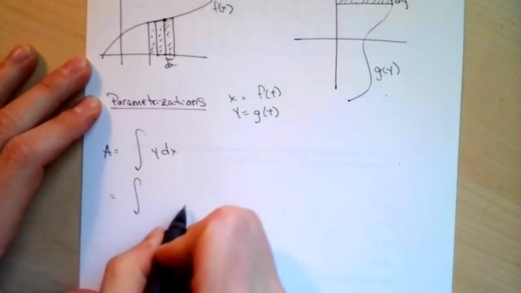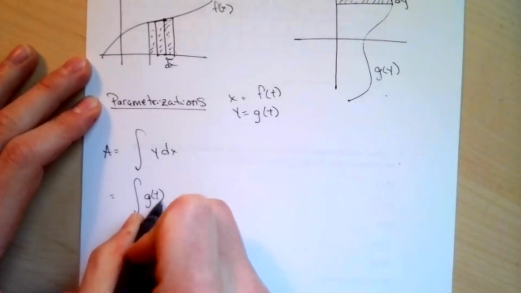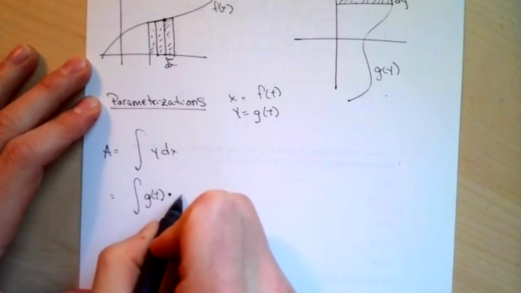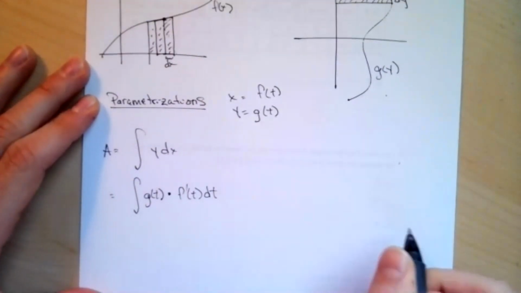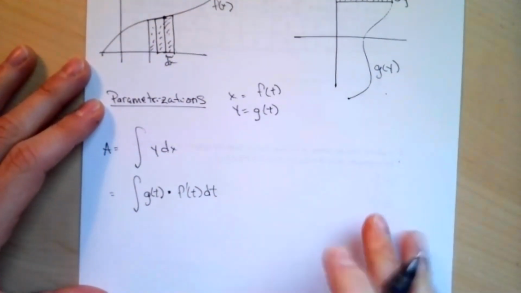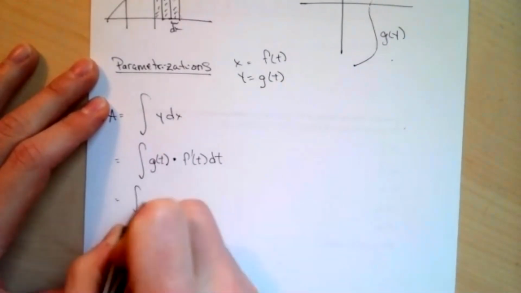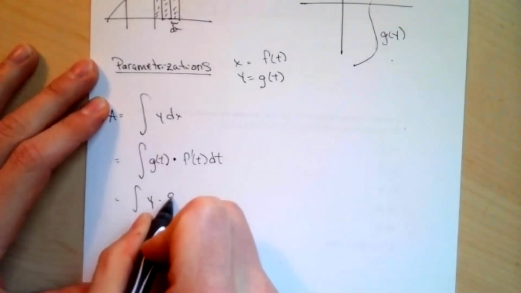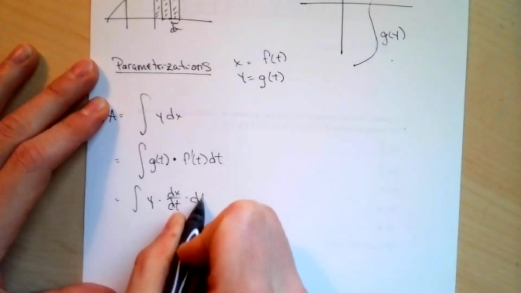And so it's going to be the integral of g(t), and then our dx is f'(t) dt. In other words, we're going to have the integral of y times dx/dt dt.